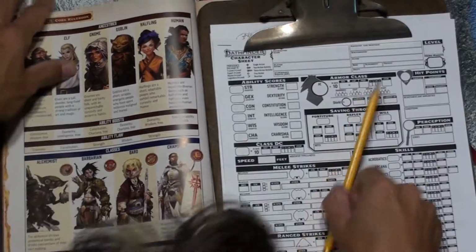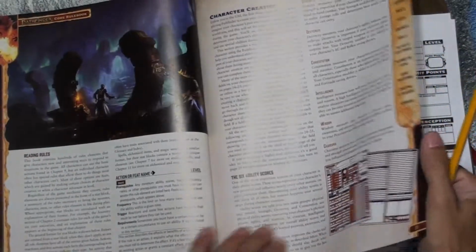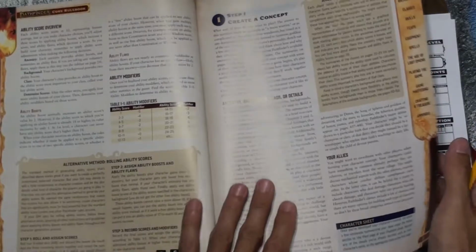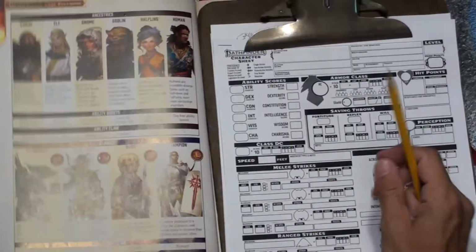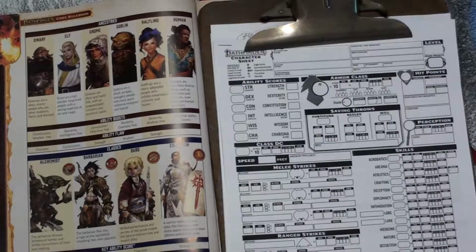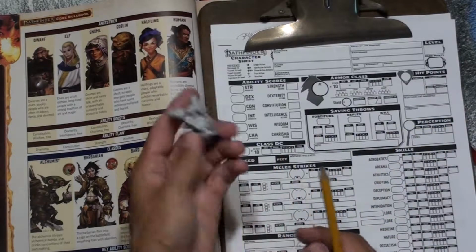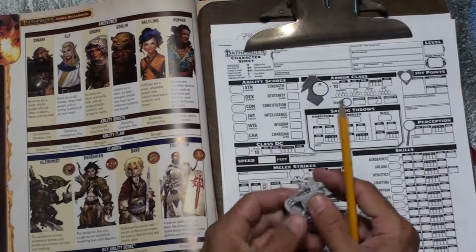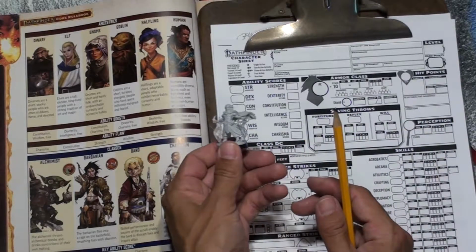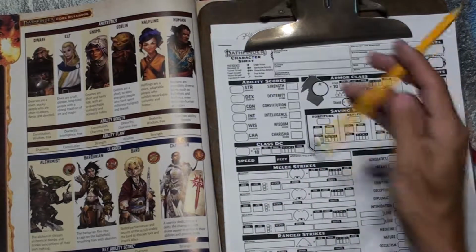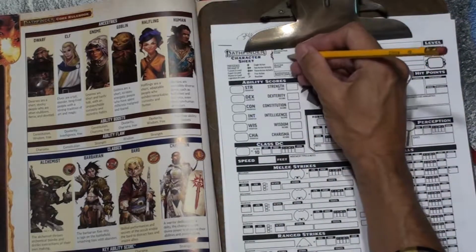Okay, so the first thing was to pick what we want and our name. We're going to do a human druid. I've got a miniature here that he could represent. It's not painted yet. For a name for him, we'll just say Omega Om.